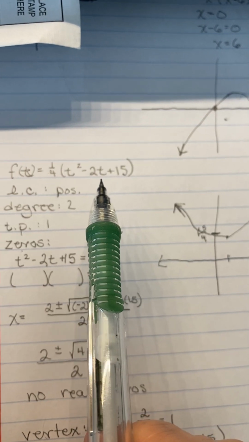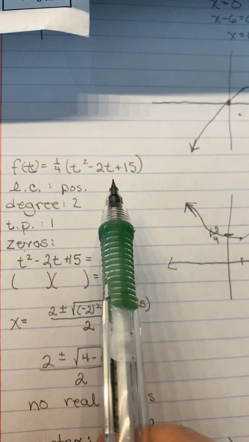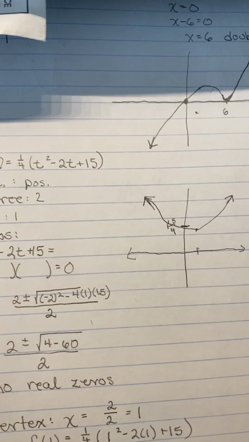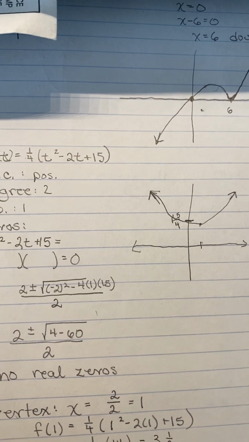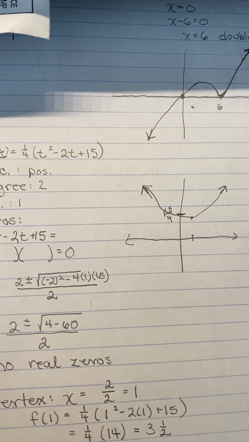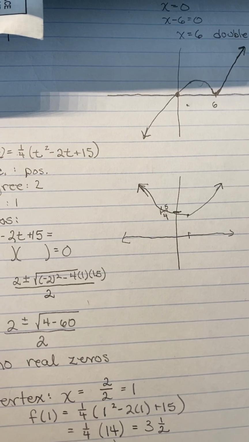I think that these are always fun to go ahead and graph on your graphing calculator and check your work that way.